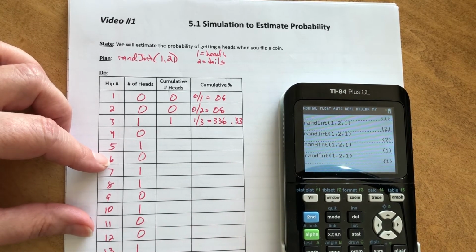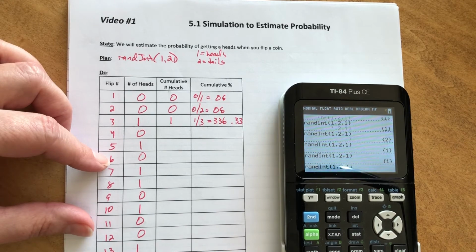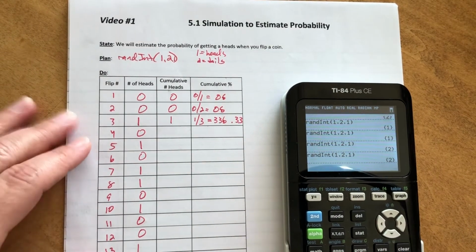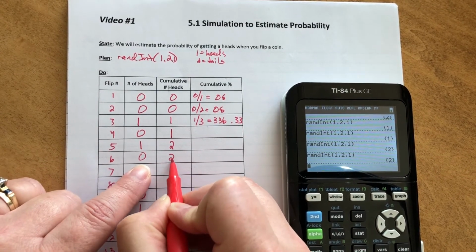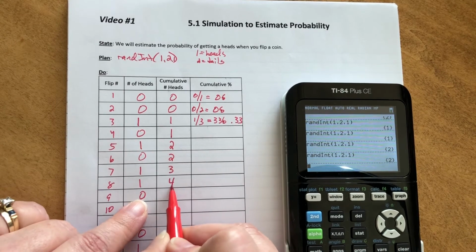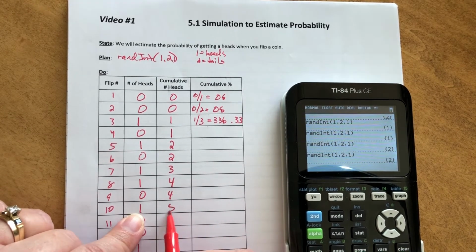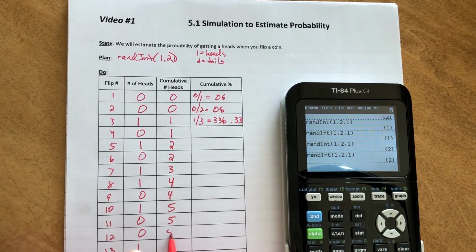Okay, a couple more. Okay, so now I still have accumulated 1. Now I've got 2, still 2. Now I've got 3. Now I've got 4, 4, 5, still 5. Accumulated 6, 7, 8, 8, 9, 10, 10, and 10.